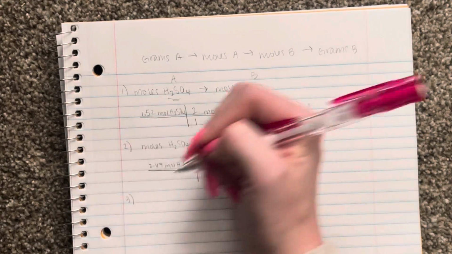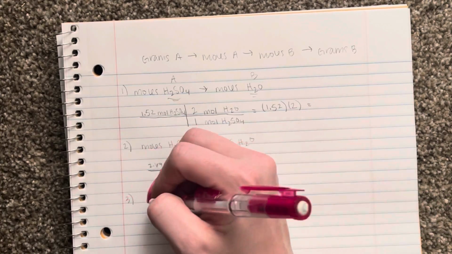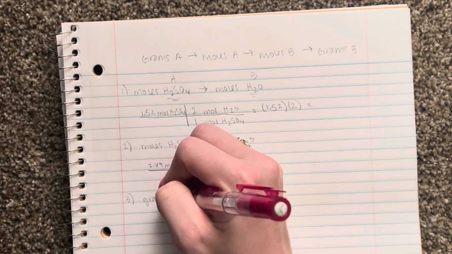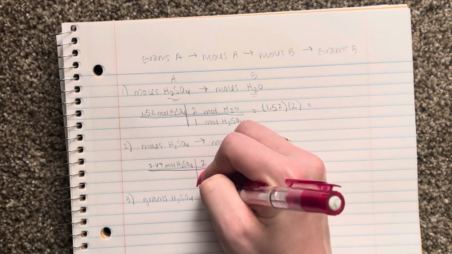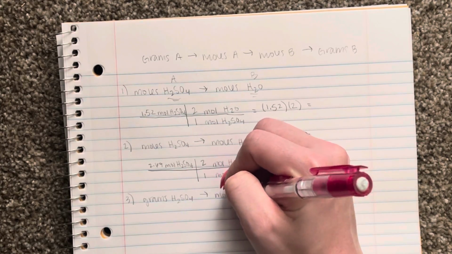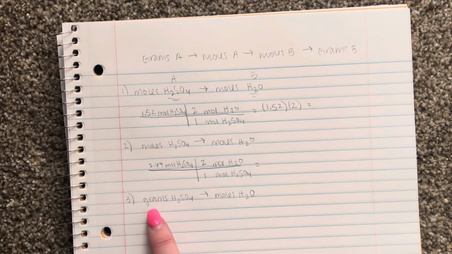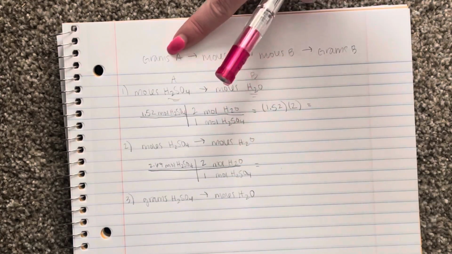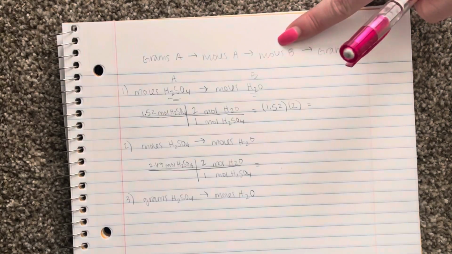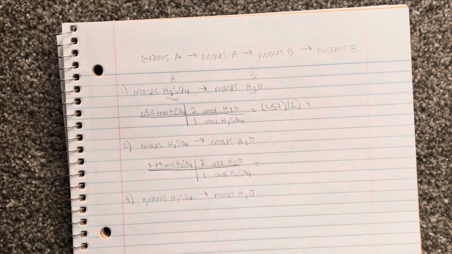Okay, for number 3, this one is asking us to go from grams of H2SO4 to moles of water. Okay. So this time we're starting with grams of our A, and we're gonna have to go all the way to moles of B. So this time it's gonna be 2 steps.